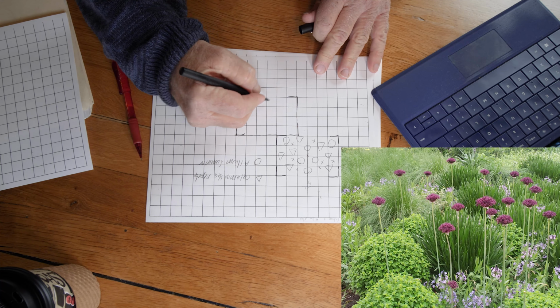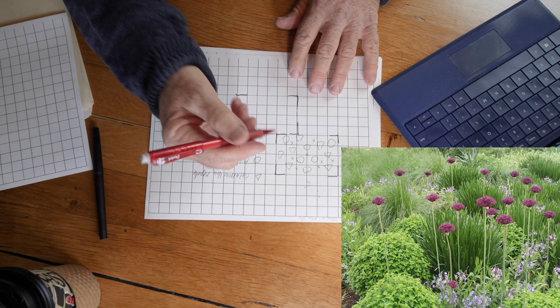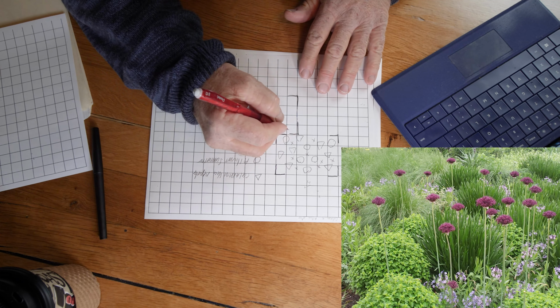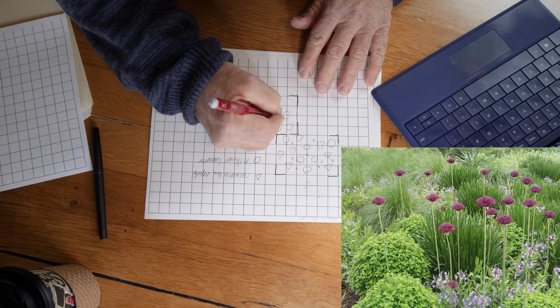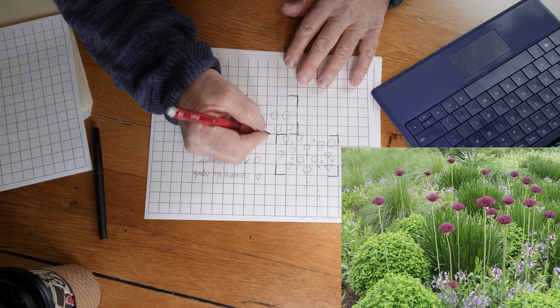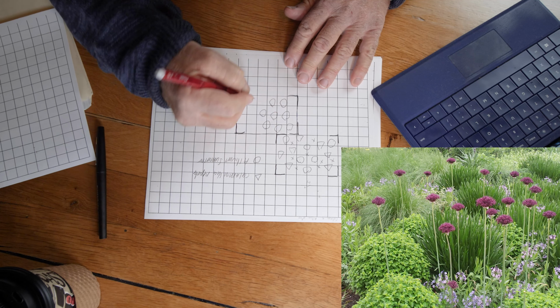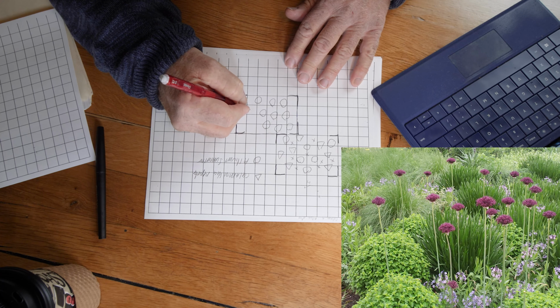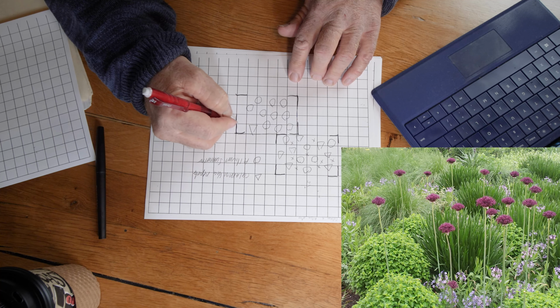So I got 1, 2, 3, 4, 5, 6. 1, 2, 3, 4 by 6. So maybe in this particular pattern, I'm going to put Allium, Allium, Allium. Maybe I just want, like we mentioned earlier, a big block of alliums here. I want a statement. So I might make this whole thing alliums and then pick up the Calamintha here.